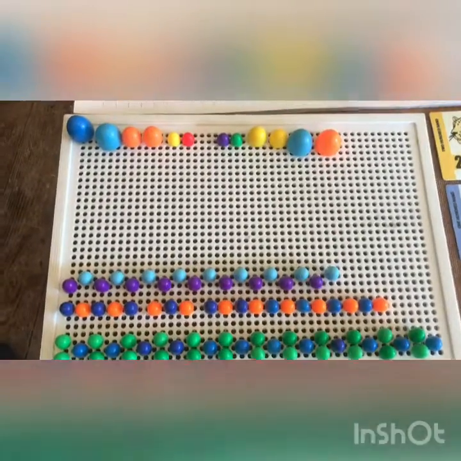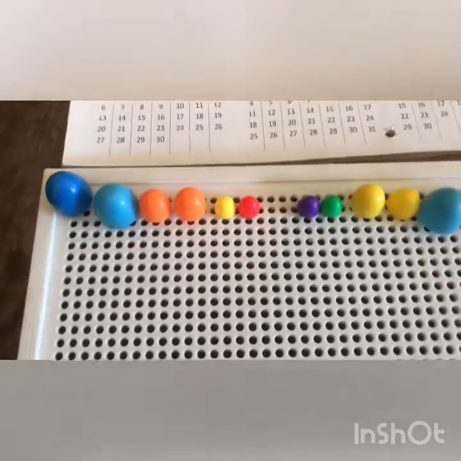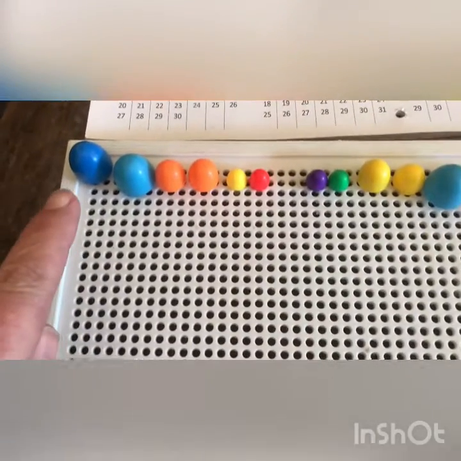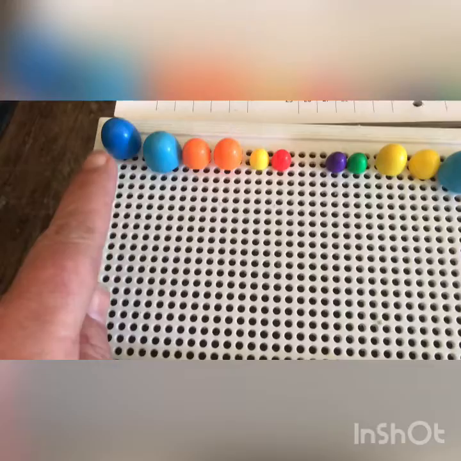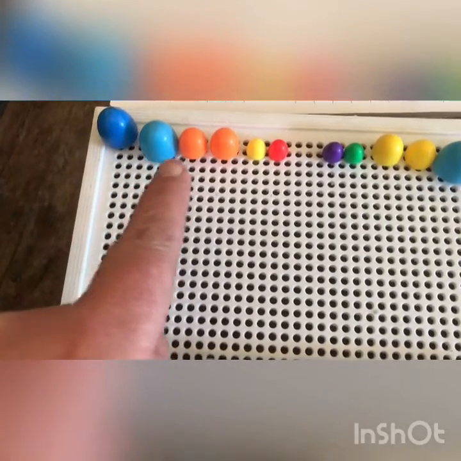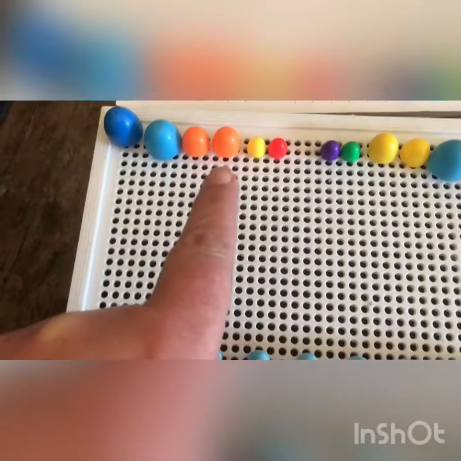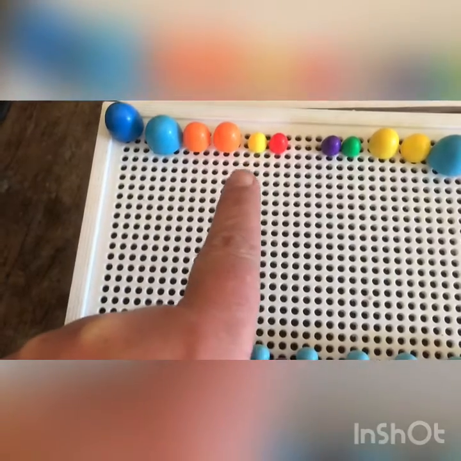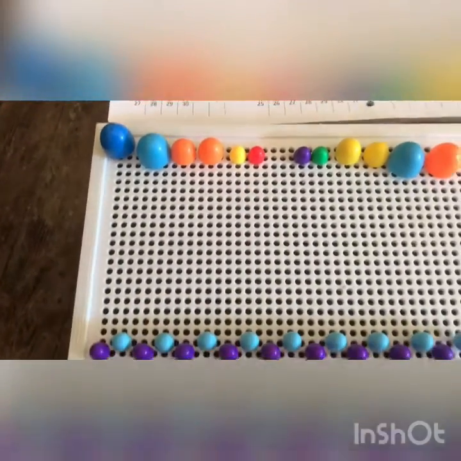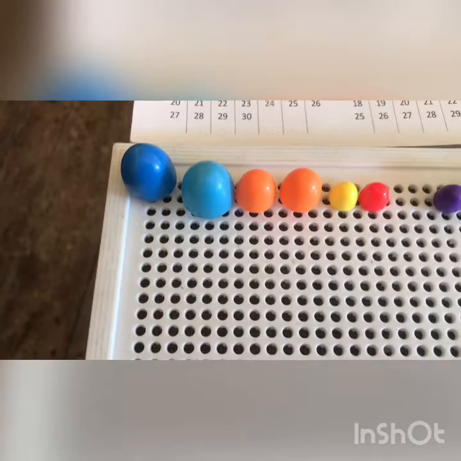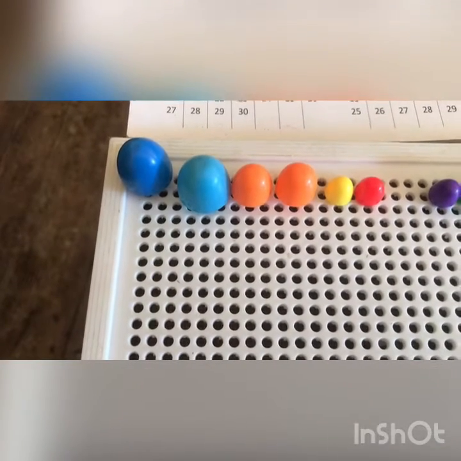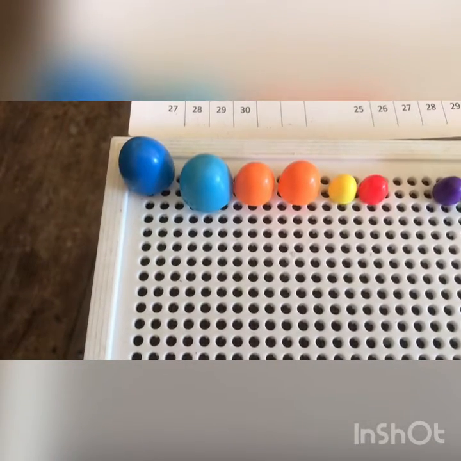Over here, we have made some more patterns. Starting with the biggest, there are 2. 2 big ones, 2 middle ones, 1, 2. Then 2 small ones, 1, 2. So even though we're going in twos, the pattern is our shape. And this is descending order.